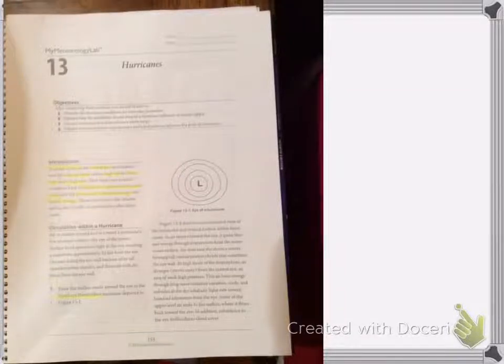All right, welcome to Weather Lab 13, and we're going to be working on a lab about hurricanes, and we're going to start with just a little bit of notes on the introduction. So looking down at the intro section of the first page, tropical cyclones are known as violent storms, and they're characterized by low pressure, high winds, heavy rain, and rough seas. They form over tropical oceans, and they're fueled by the evaporation of water.